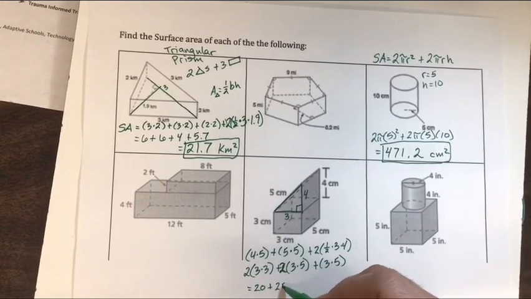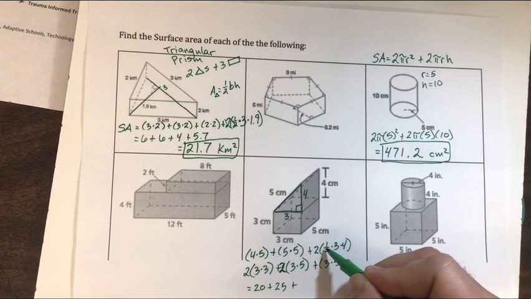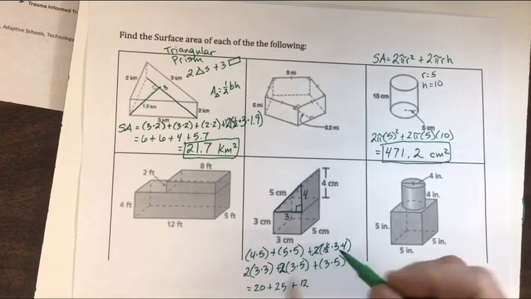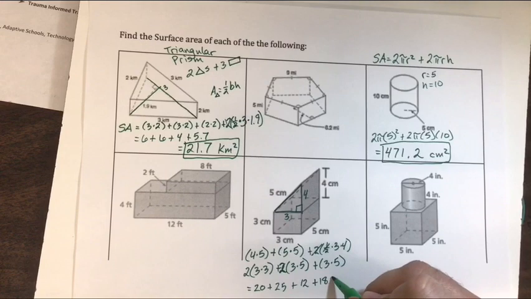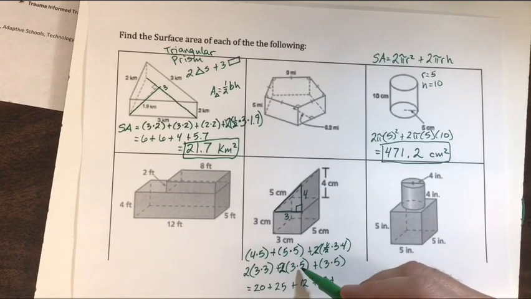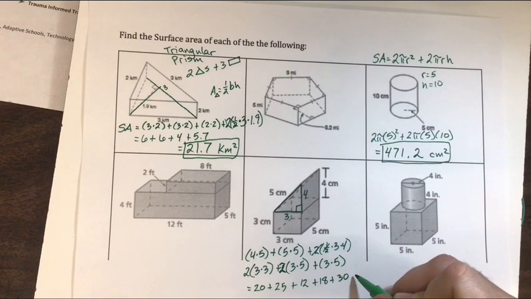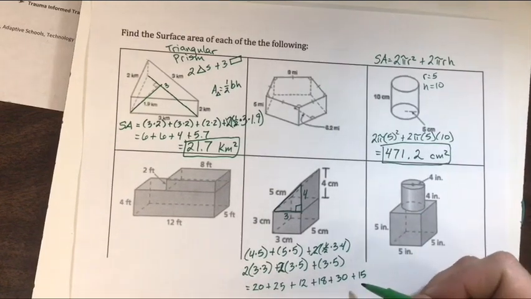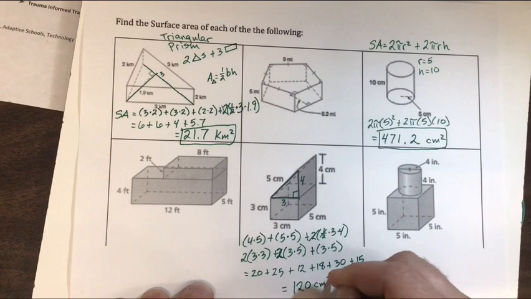This is 25. 3 times 4 is 12. And then half and then double cancel each other out, so it's just 12. 3 times 3 is 9, but there are 2 of those, so that's 18. 3 times 5 is 15, but there are 2 of those, so that's 30. And then another 15, or sorry, it's actually the bottom rectangle. So I'm going to add those up. It gives me a total of 120 square centimeters of surface area.